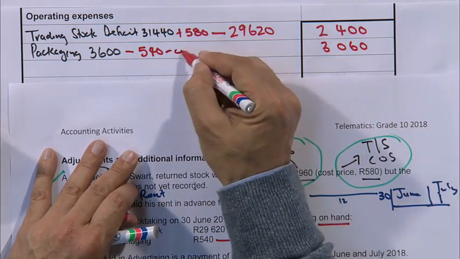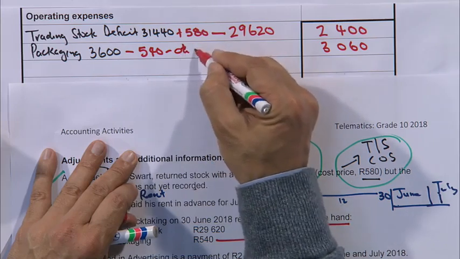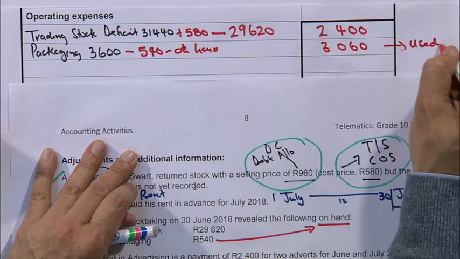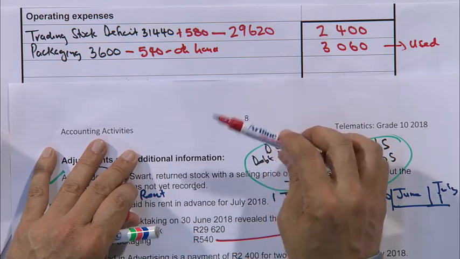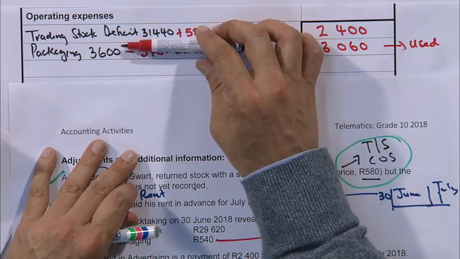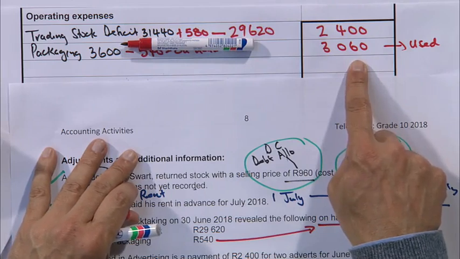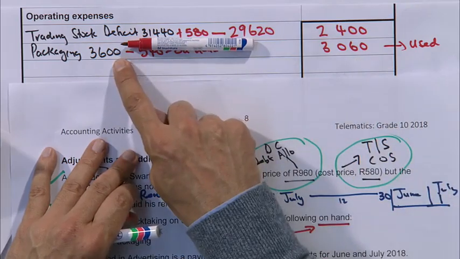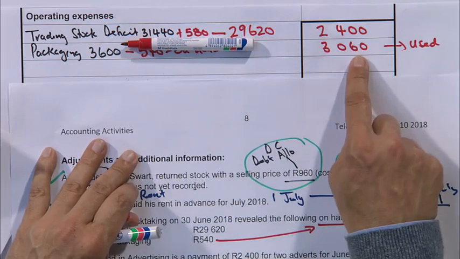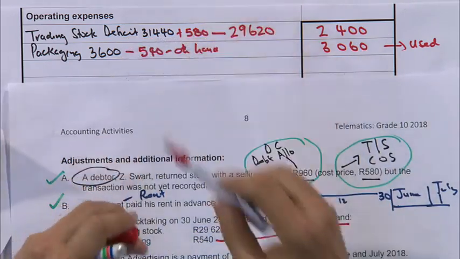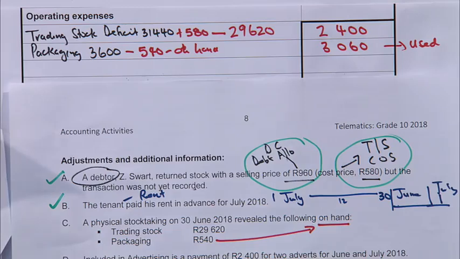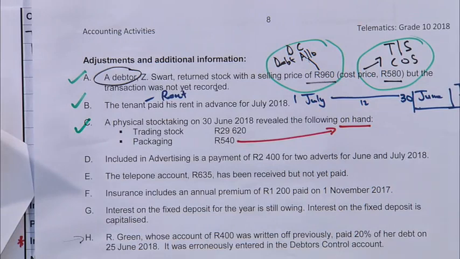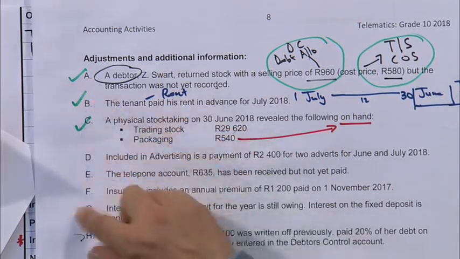So this is the amount on hand. That's the amount on hand. And this is the amount that we have used. So if the adjustment says packaging used, you know it will have to go into your expense column, because that is the amount that we have used. Although we spent 3,600 on packaging, we've only used 3,060. Okay, that was adjustment C. So let's just tick them off quickly so that we know, right? We've done A, we've done B, we've done C. There's nothing to come back to because we have completed them.